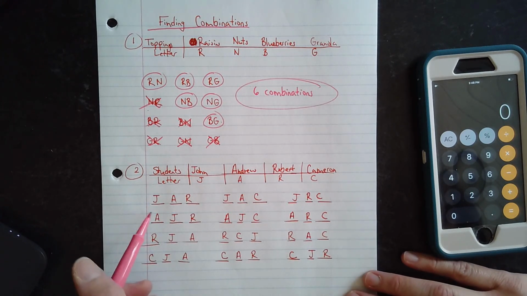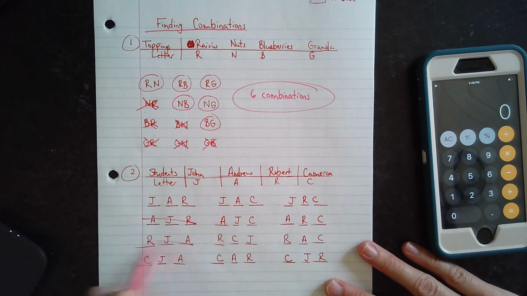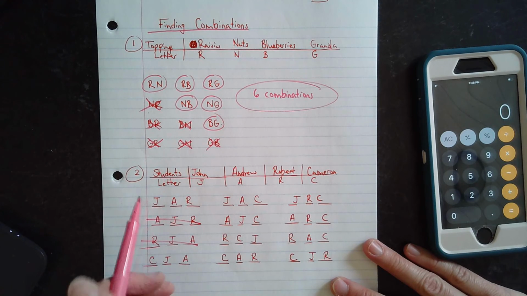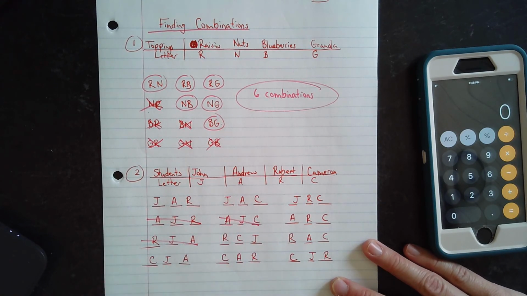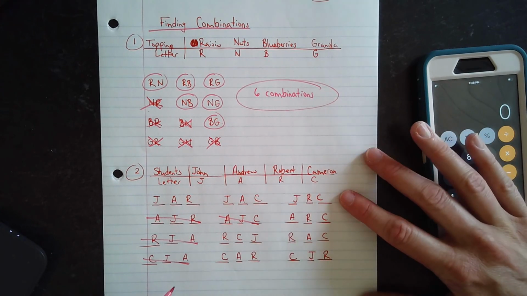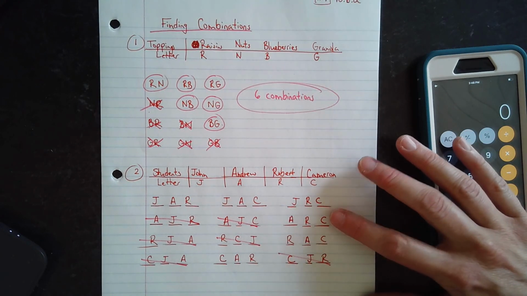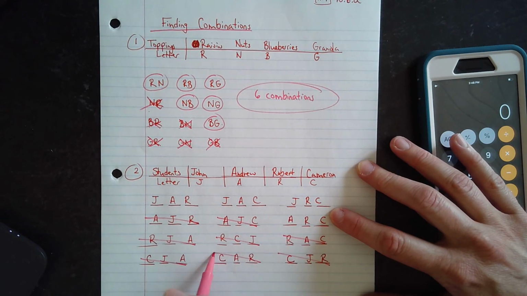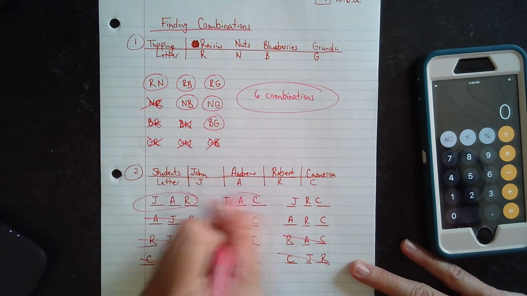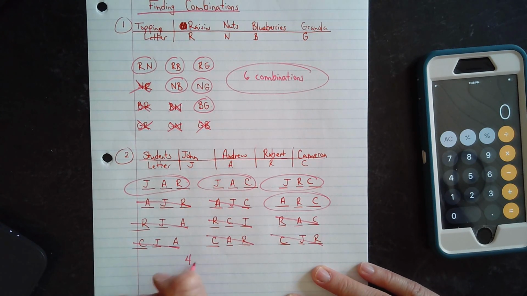So now I'm going to go through and I'm going to cross off all the duplicates. Okay, so JAR is the same as AJR, is also the same as RJA. And then JAC is the same as AJC, same as CJA. And order does not matter here. For JRC, we've got a repeat there and a repeat there. And then for ARC, they're repeated there and there. So you should have come up with 4 groups, 4 combinations. So that's how you use an organized list to determine the number of combinations.